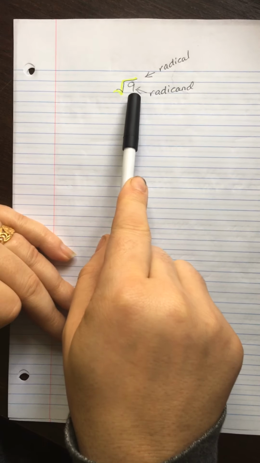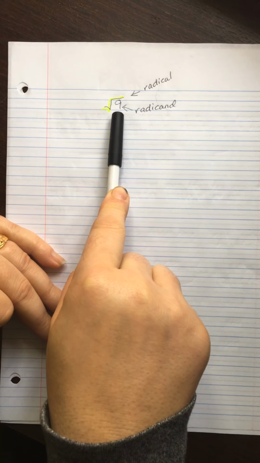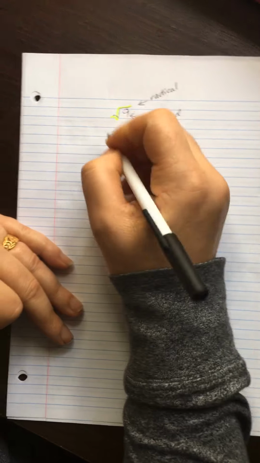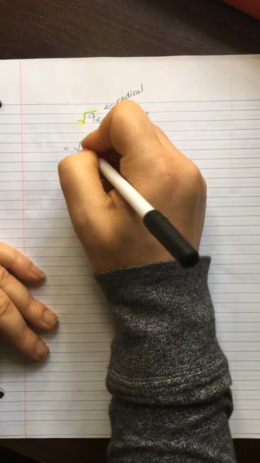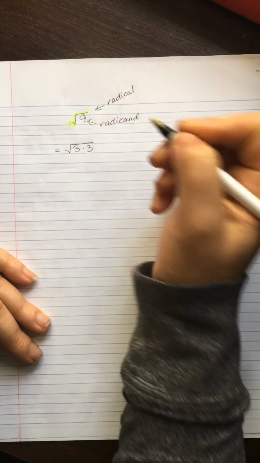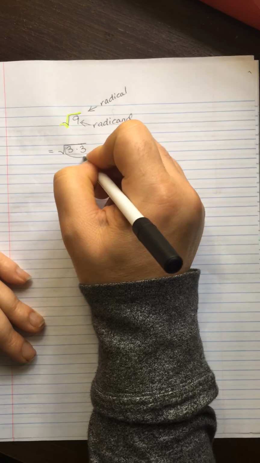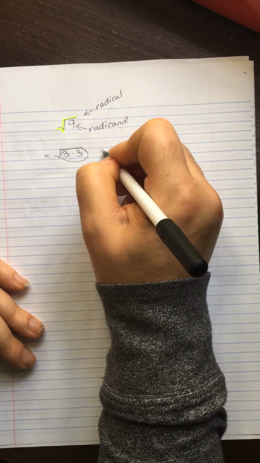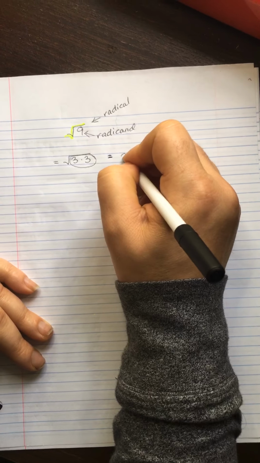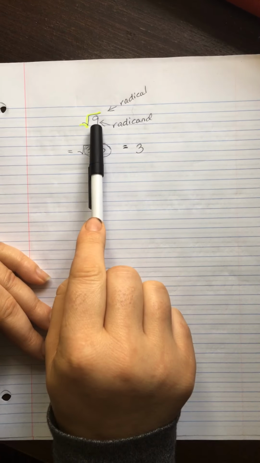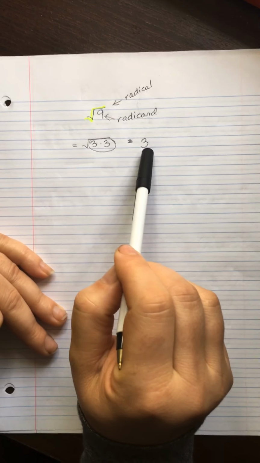So when we see a radical, also called a square root, the reason why we're calling this a square root is because we're taking this number and we're asking, well, what times what equals this number? So you know that this is a perfect square because 3 times 3 equals 9. So because you have two of the same numbers, we know that the square root of 9 is 3.